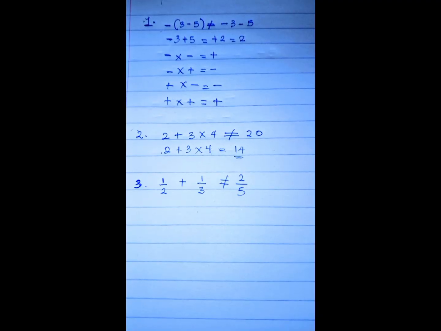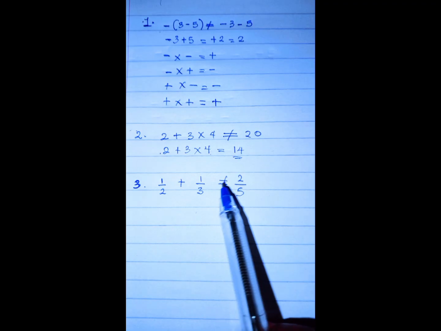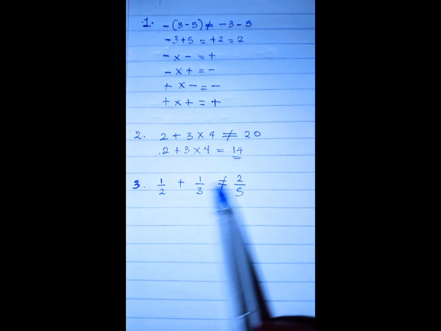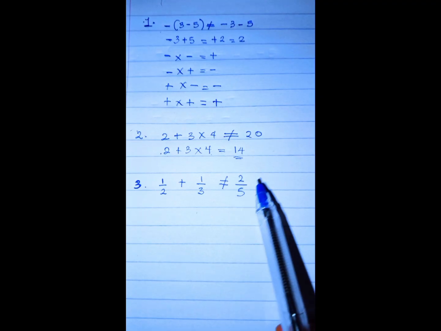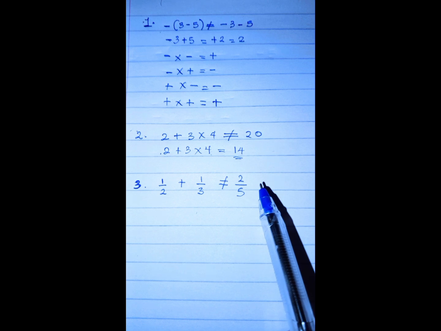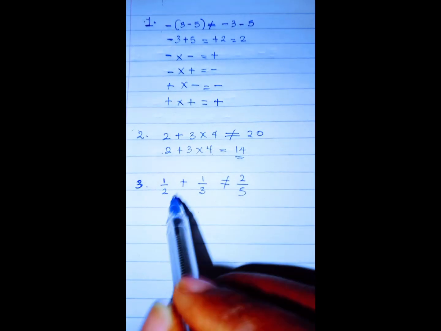So the next on the list is 1 all over 2 plus 1 all over 3, which is not equal to 2 all over 5. Most people do this. 1 plus 1 equal to 2, and 2 plus 3 equal to 5. This is absolutely wrong. This is not correct. So the right thing to do is to find the lowest common multiple. And the lowest common multiple here is 6. So we're going to use this.